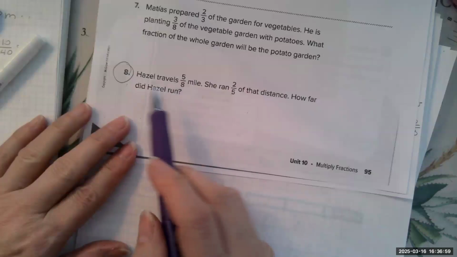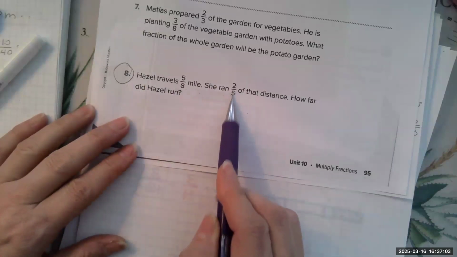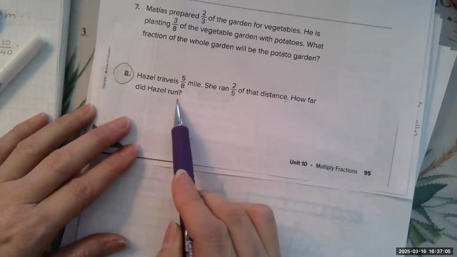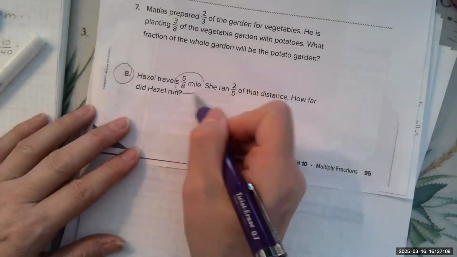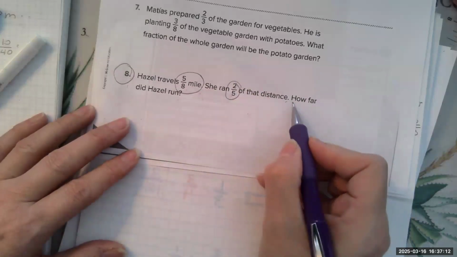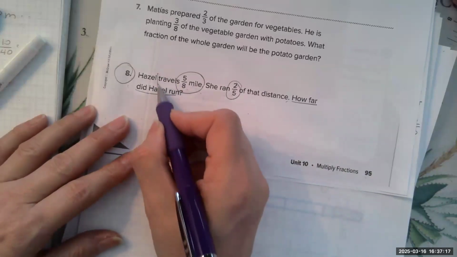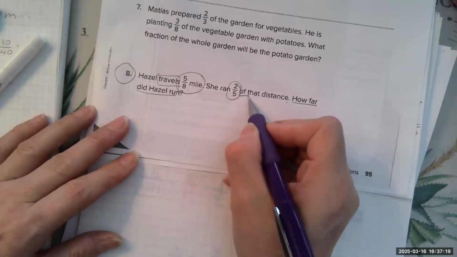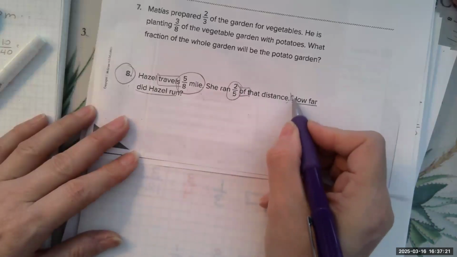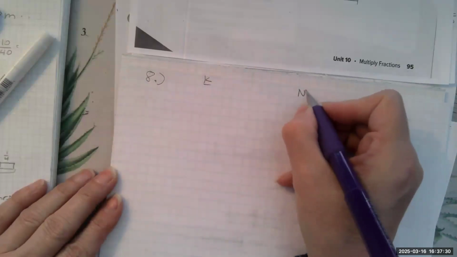So we're going to look at number 8. Hazel travels 5/8 of a mile. She ran 2/5 of that distance. How far did Hazel run? So circle our numbers and units. Underline the question, how far did Hazel run? Box the math words, travels, of that, how far. So now we're going to use this to set up our problem. What we know, what we need to know.